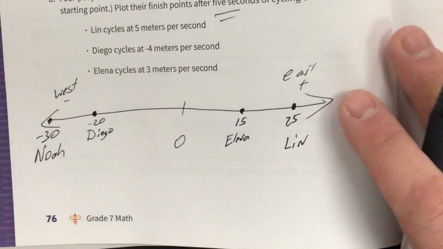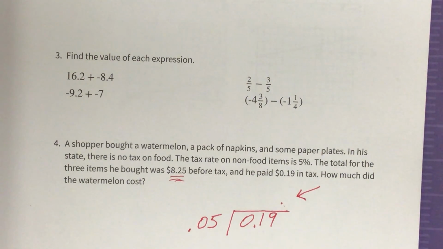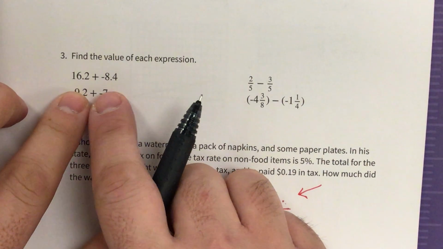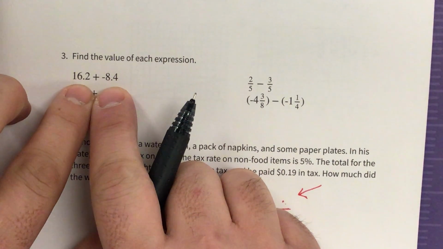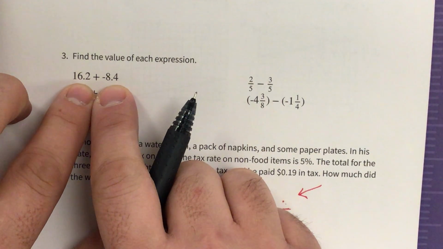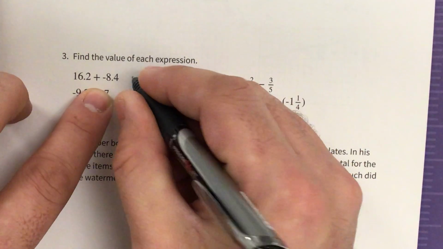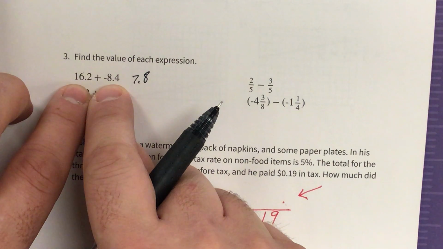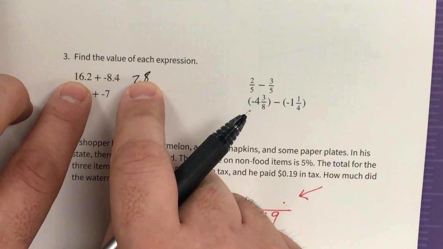Find the value of each expression, question 3. Again, working on positive and negatives. The first one should be review from the first 5 lessons or so that we talked about. You got one of each. What's the rule when you got one of each, Colin? You subtract it. So what's 16.2 minus 8.4? And then you take the sign of the bigger number. What's bigger, 16 or 8? So my answer's got to be positive.